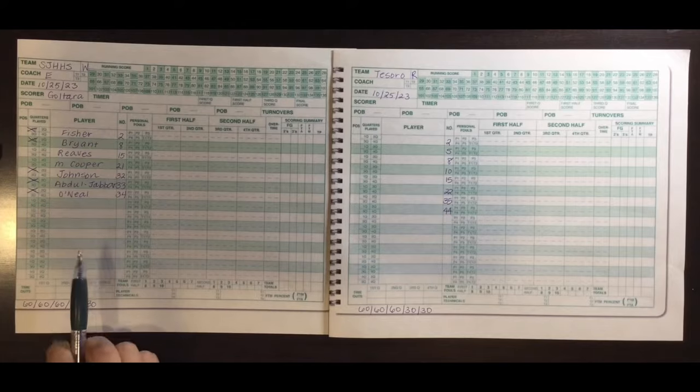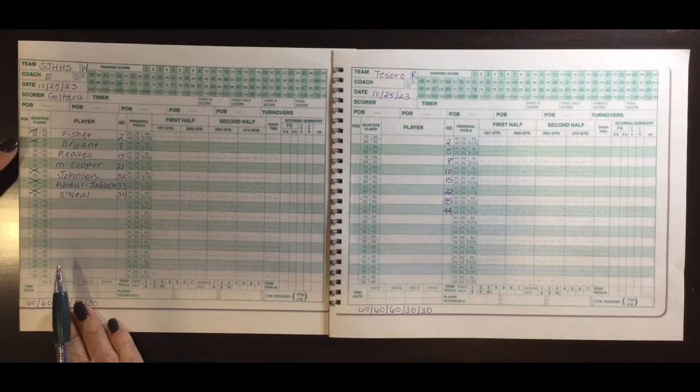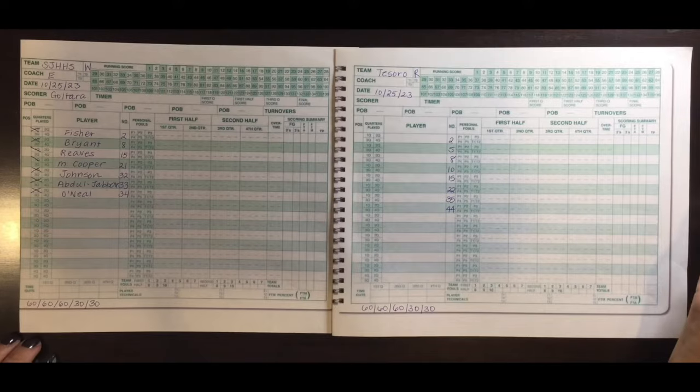So what I do for our team is I mark all the starters and who plays. So right here I've got Fisher, Bryant, Johnson, Abdul-Jabbar, and O'Neal. Obviously I'm a Laker fan. I have these guys starting in the first quarter, and if Reeves comes in during the first quarter, I'll give him a mark. I'll just do a different mark. It doesn't really matter. If Cooper comes in the first quarter, I'll also put a mark, and this way the coach can keep track of who's playing in which quarter. I don't do that for the opposing team because he doesn't really care.